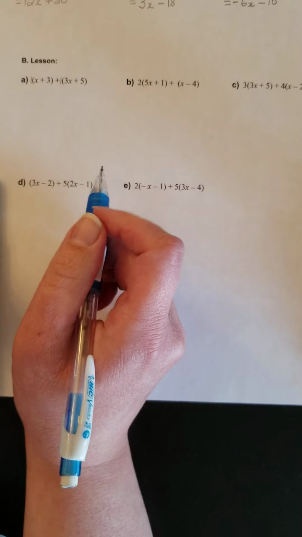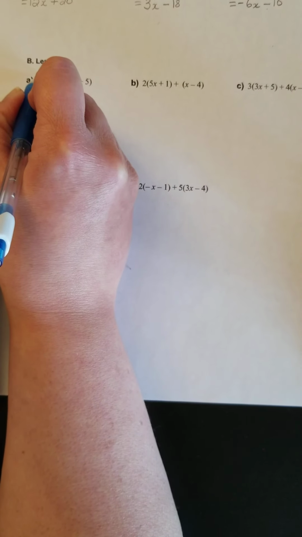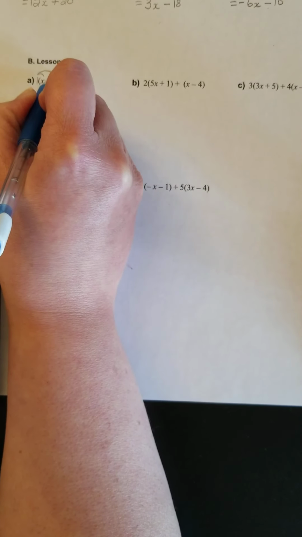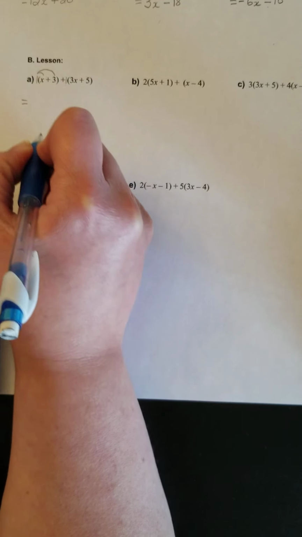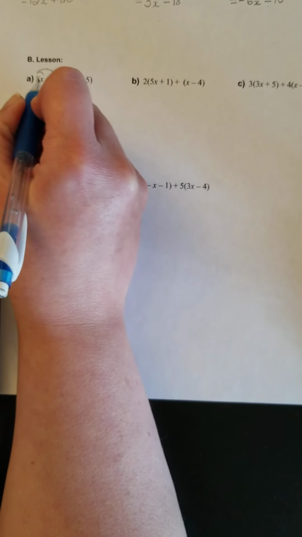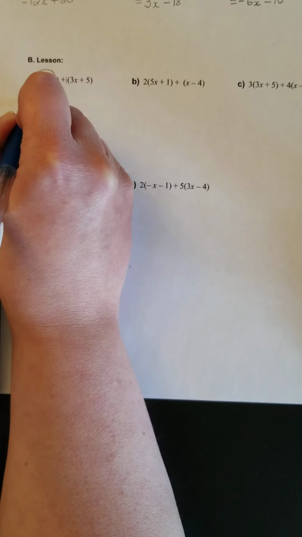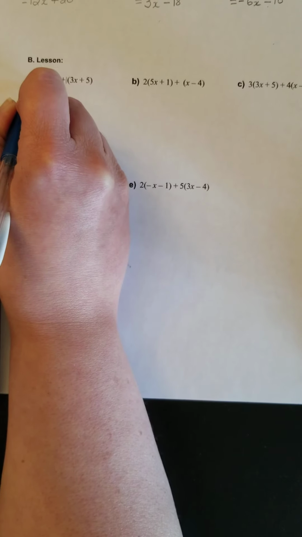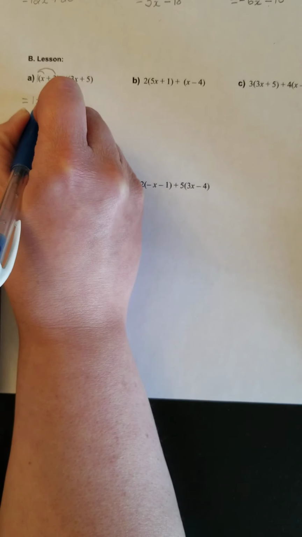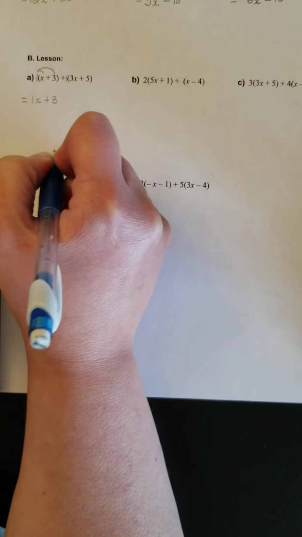Now I'm going to distribute into these brackets and then we'll collect like terms. So I'm going to multiply 1 into the first bracket where there's an x plus 3. So 1 times 1x is just 1x. And 1 times positive 3 is positive 3.